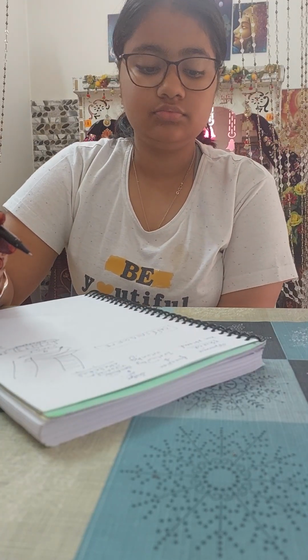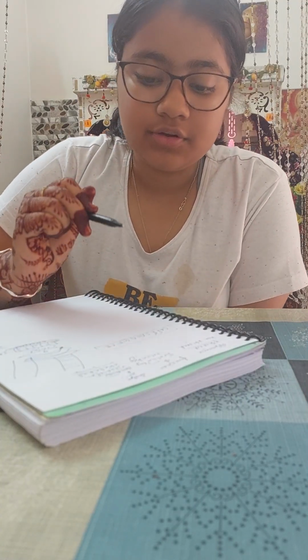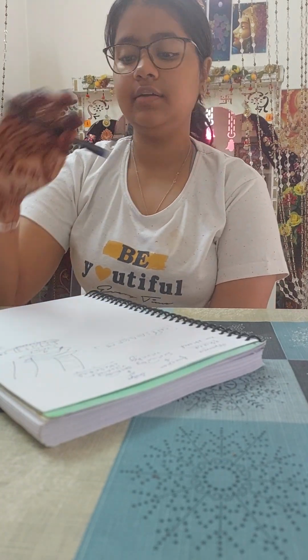Cardiac is arranged in a network form. Now, gap junctions. Gap junctions are present in visceral, while skeletal and cardiac have no gap junctions.